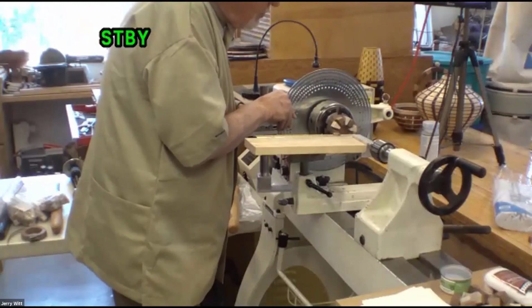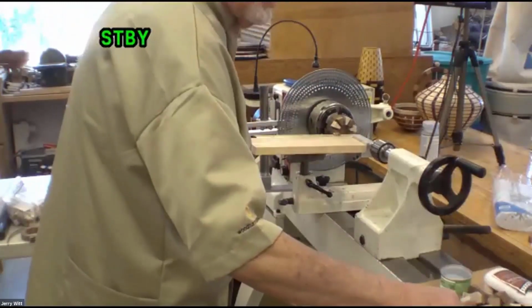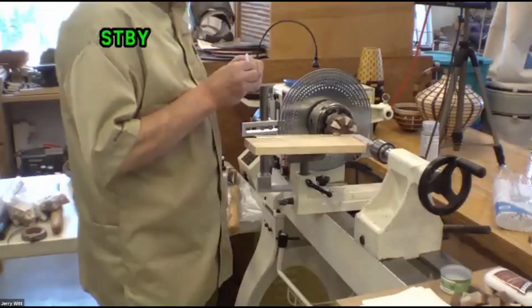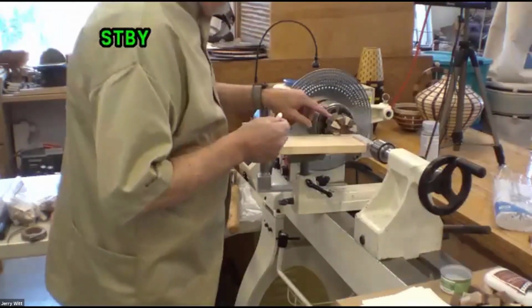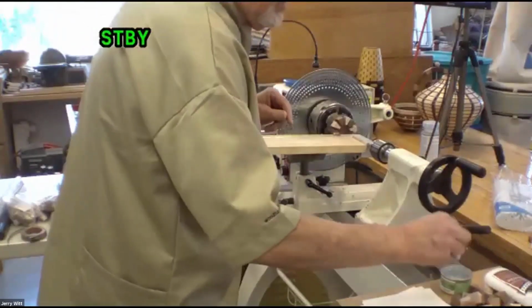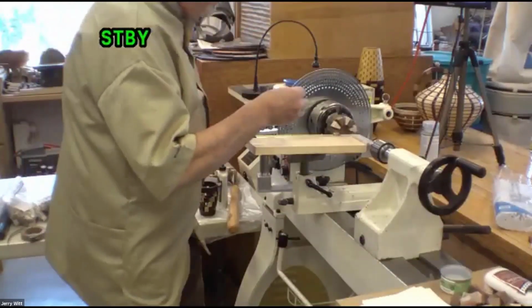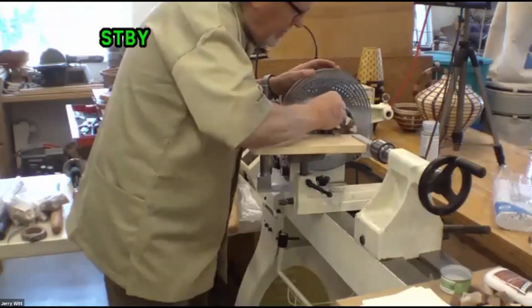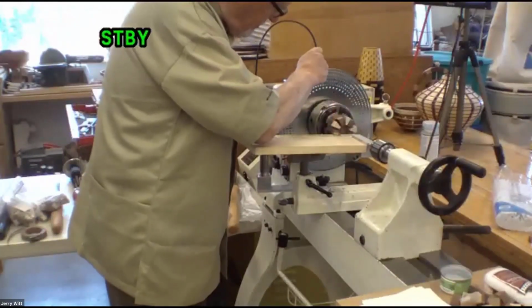So interesting when you're doing demos like this that you get nervous and you forget about things. About every 3rd or 4th segment that I put on, I get a pipe cleaner and I rub the glue out.